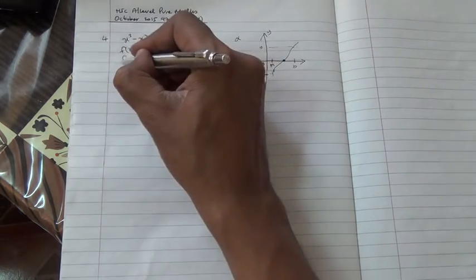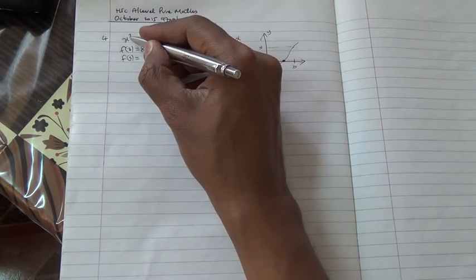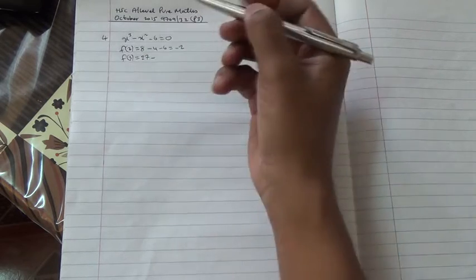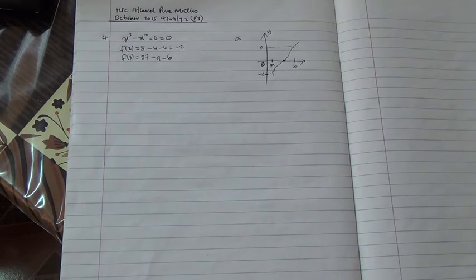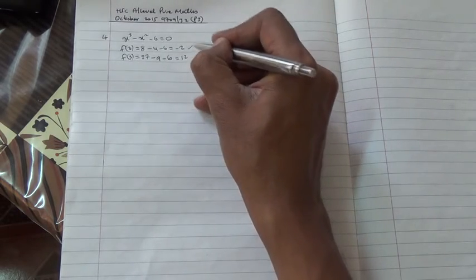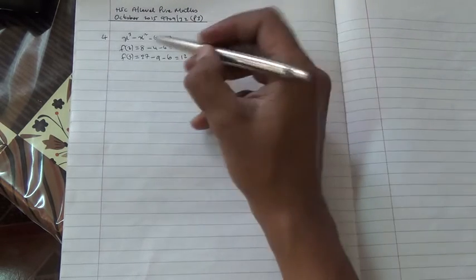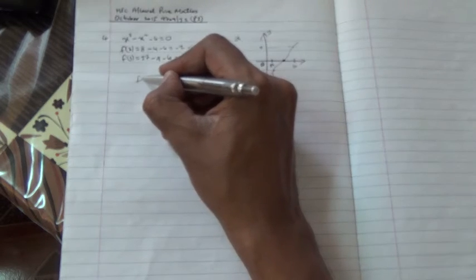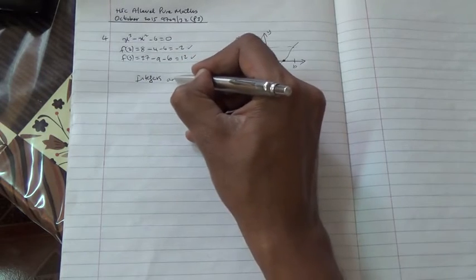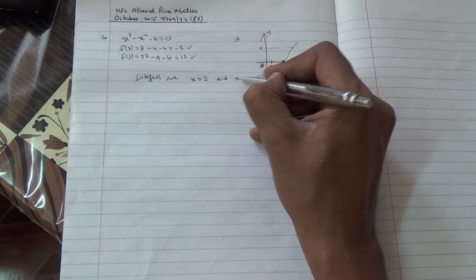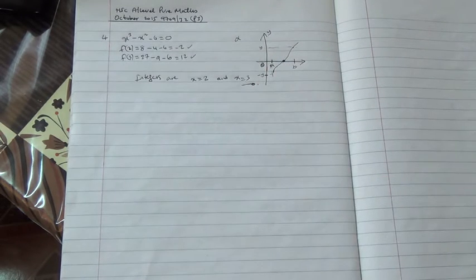Let us try f(3). That's going to give us 3 to the cube, which is 27, minus 3 to the square, which is 9, minus 6. So we have 27 minus 9 minus 6, and that's going to give us 12. Clearly this is a negative and this is a positive. So the values are 2 and 3. So these integers are x is equal to 2 and x is equal to 3. Here we are for the first part.